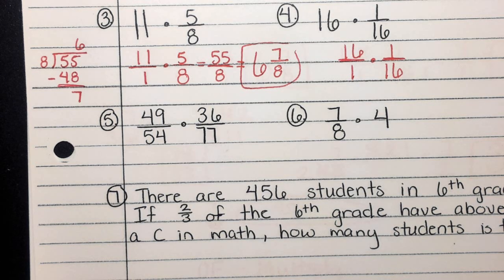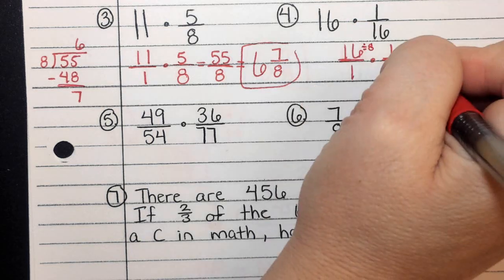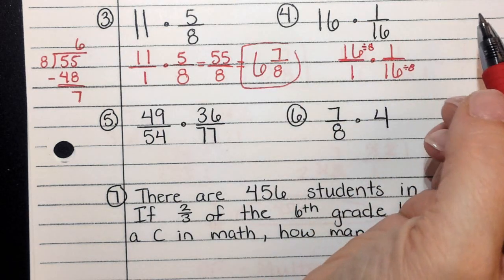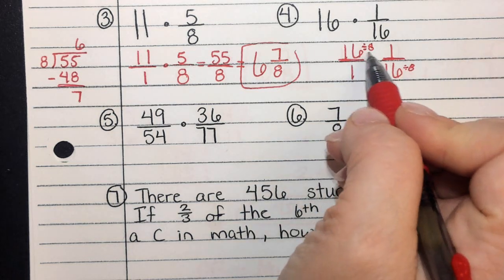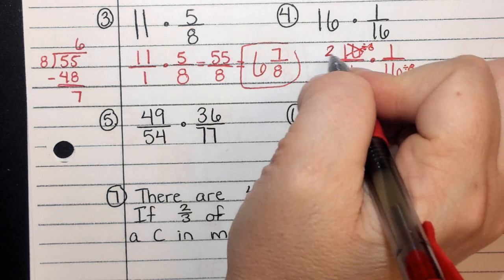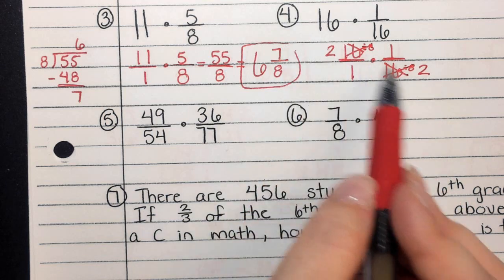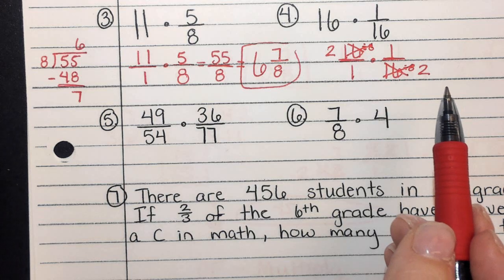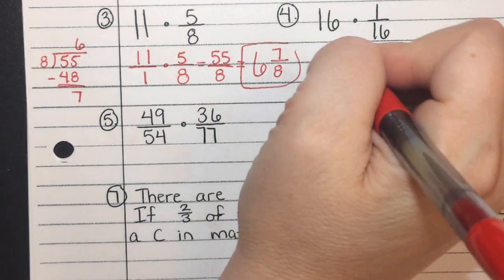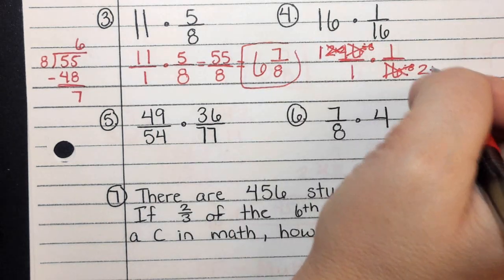I'm going to show you what would happen. Let's say I chose to simplify by 8. If I divide these both by 8, 16 divided by 8 gives me 2 on the top, and 16 divided by 8 gives me 2 on the bottom. But now I'm still going to have to simplify again, aren't I? So what can go into 2 and into 2? 2. So I'm going to divide these by 2 now as well. 2 divided by 2 is? And 2 divided by 2 is?